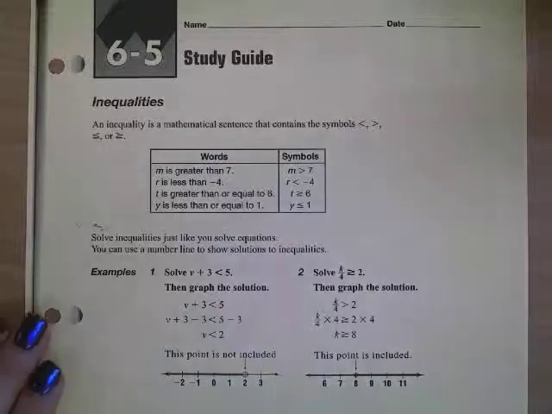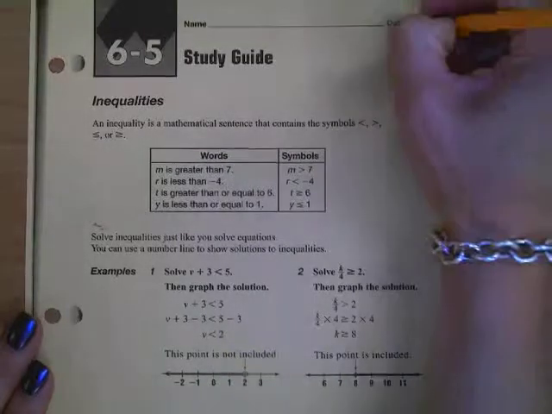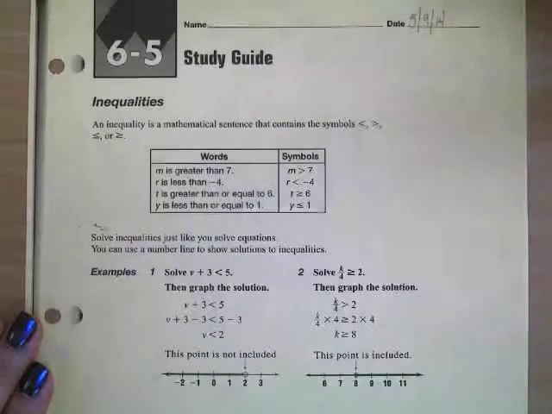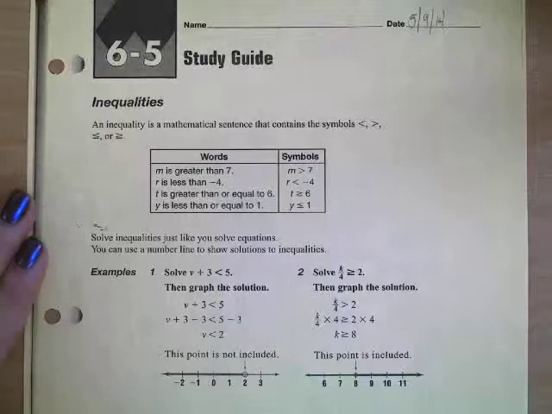All right, we're going to continue with a little bit of notes. So today is the what? 9th? All right, and we're going to continue our discussion about inequalities.